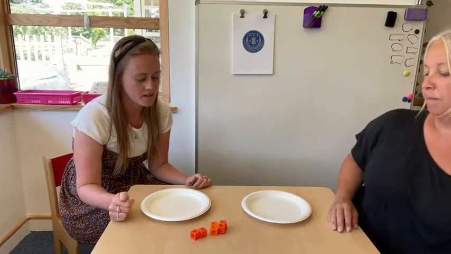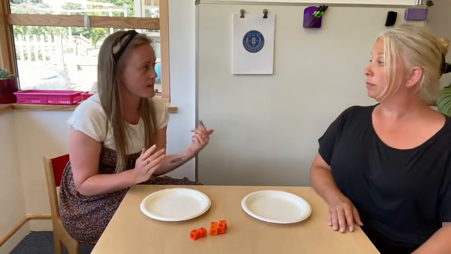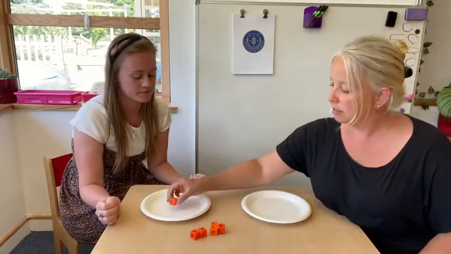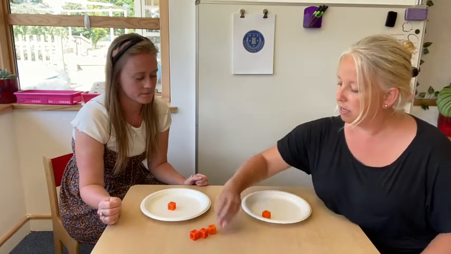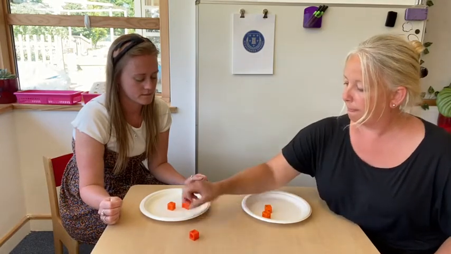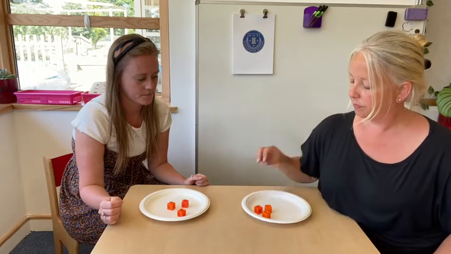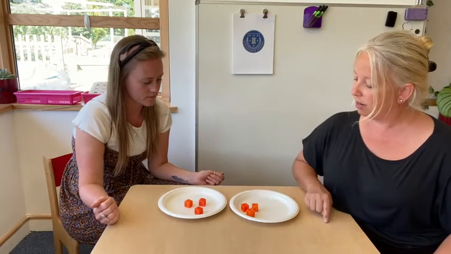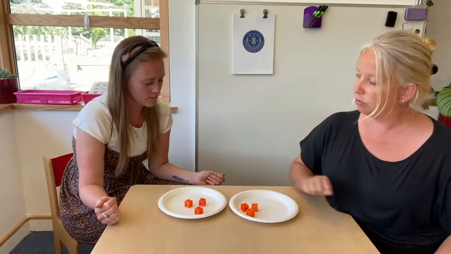Can you share them so that we have the same? Yes. One for you, one for me. Oh, have we got any left over? We have got none left over. You've got 1, 2, 3, and I've got 1, 2, 3. So we have an equal amount and we have halved our cubes.